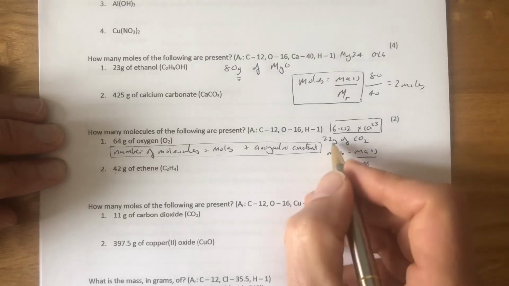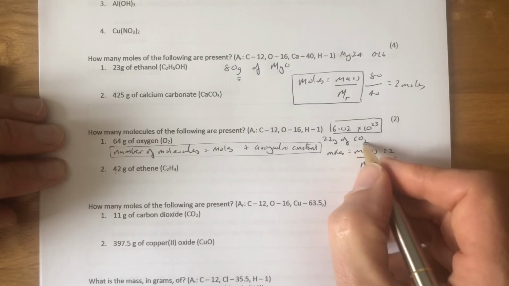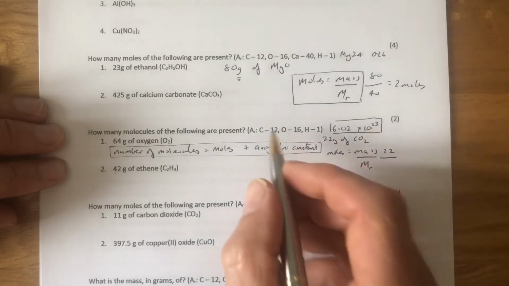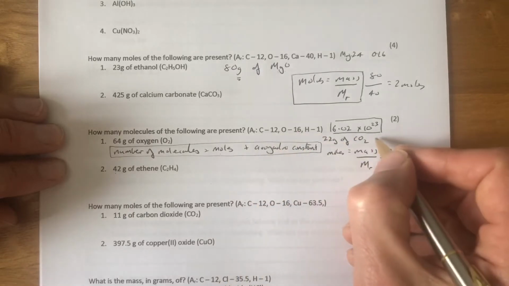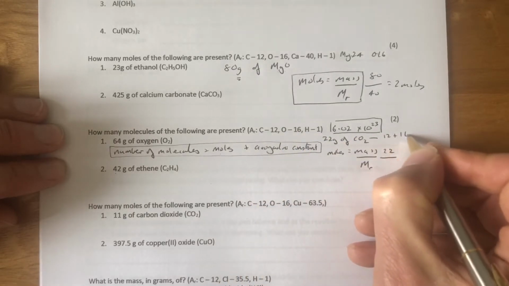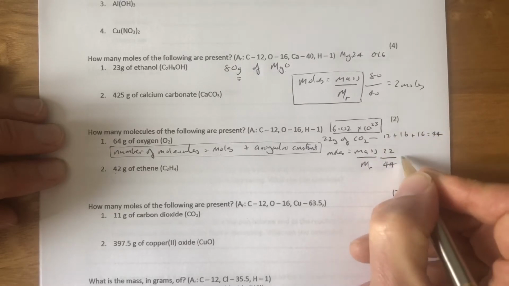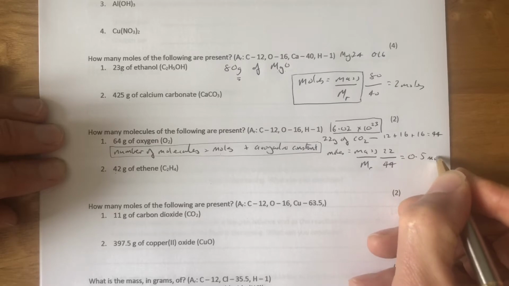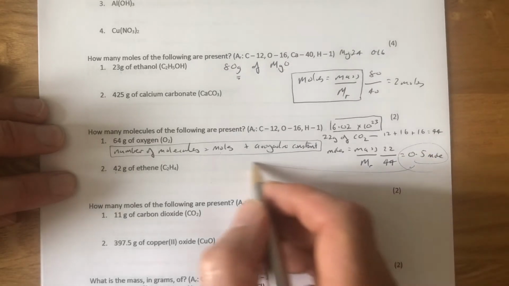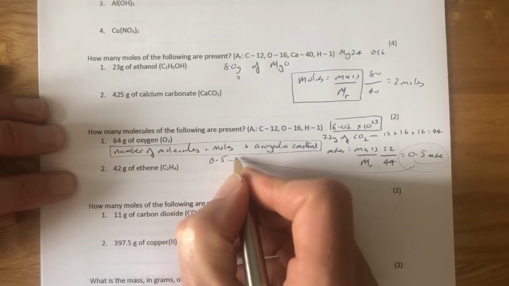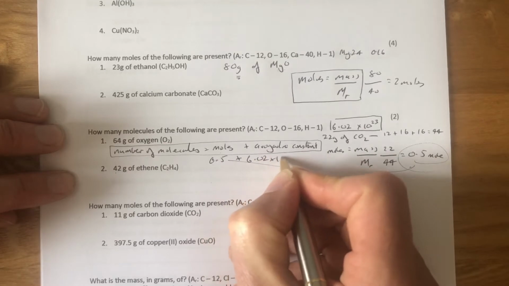The mass is the grams again, so we know it's a mass because it's got a unit after it: 22 divided by the formula mass of carbon dioxide. Carbon has an atomic mass of 12, and oxygen is 16, so that's going to be 12 plus 16 plus 16 equals 44. So 22 divided by 44 equals 0.5 of a mole. Now I've worked that out, I come over here and put that half mole in, 0.5 times the Avogadro constant, 6.02 times 10 to the 23.